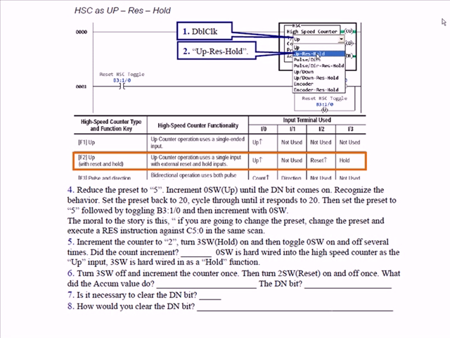The moral to this little chunk of code or little bit of lab was, if you're going to change the preset and execute a reset instruction against C5:0 in the same scan. Notice that it says reset instruction, not toggle the reset input 2, but a reset instruction.